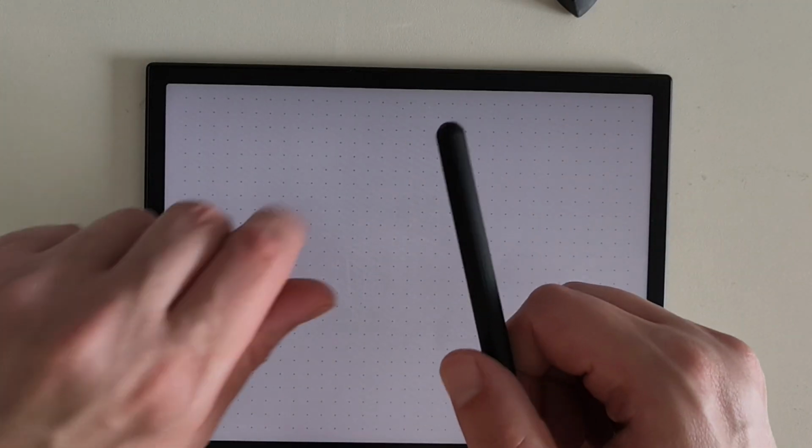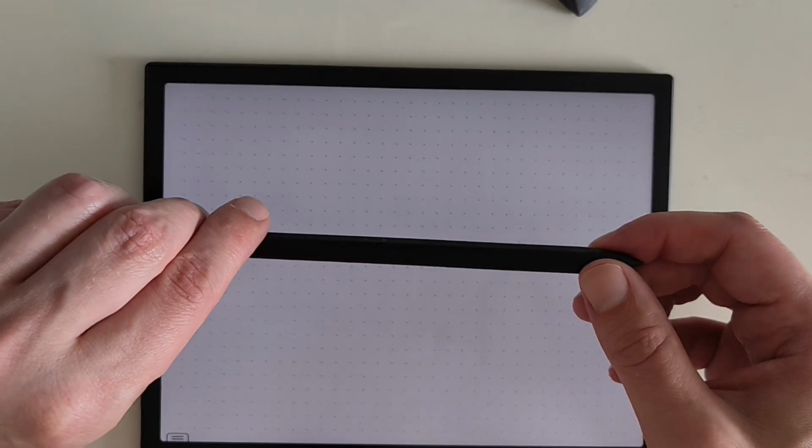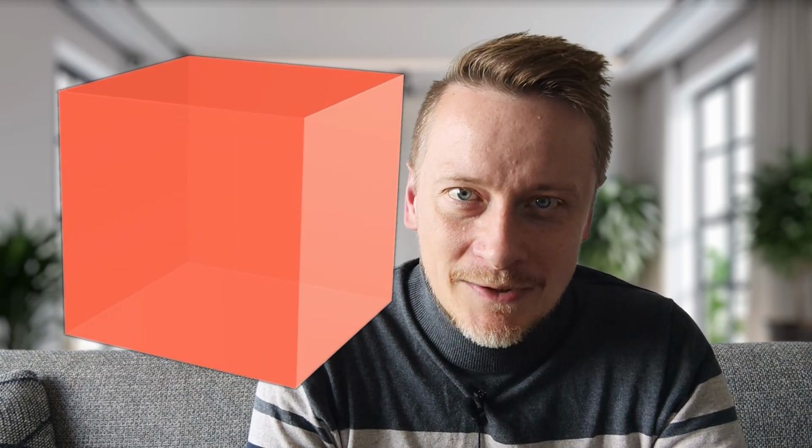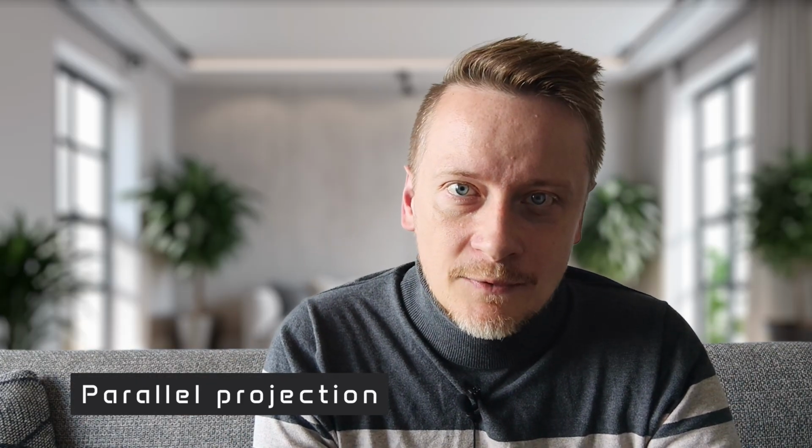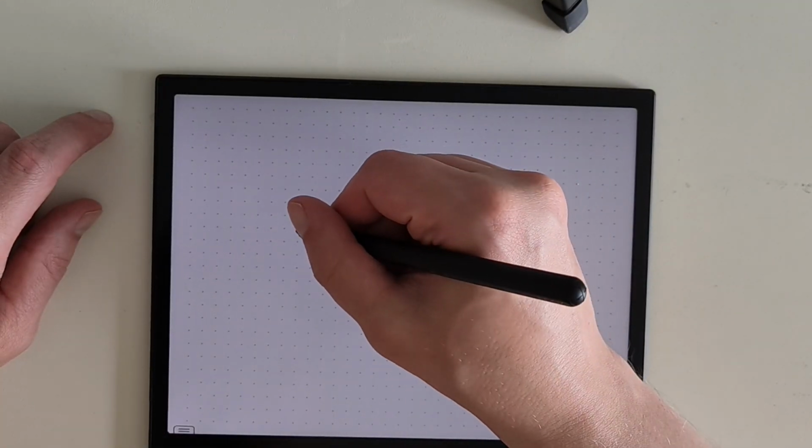This piece of paper is our computer screen, our view plane. And this cube I'm about to draw exists in an imaginary 3D space we call world space. Our job is to map that 3D cube onto our 2D paper. First up is parallel projection. Imagine a world with no sense of distance, where objects don't shrink as they move away. That's the idea behind parallel projection.